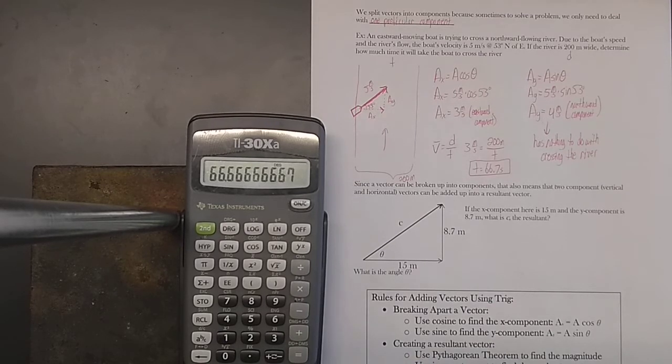Now, we've spent this whole time talking about breaking vectors down from an original vector into components, but that also means you can go the other way. You can take two components, a vertical and a horizontal component, and you can add them together to get the resultant vector back, okay, to get the original vector.